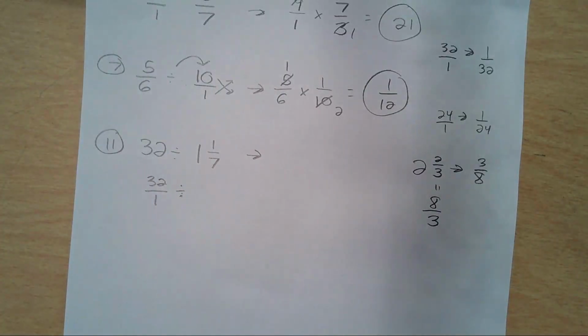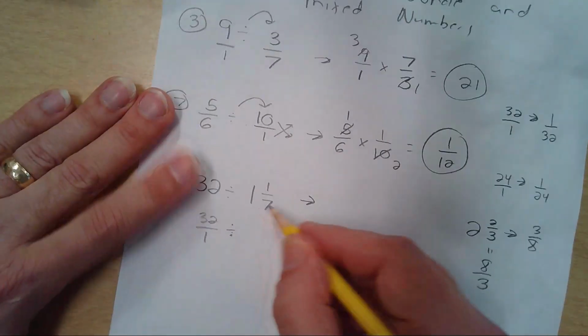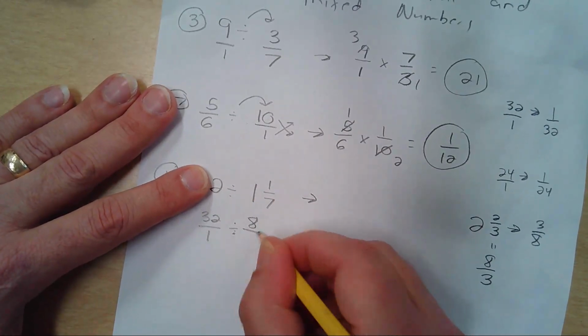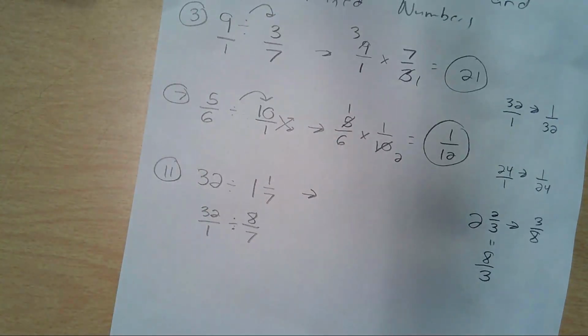But before I do that, I want to find the reciprocal first, so I know what I'm multiplying by. So dividing by 7 times 1 is 7, plus 1 is 8. I am dividing by 8/7. I'm dividing by 1 1/7.